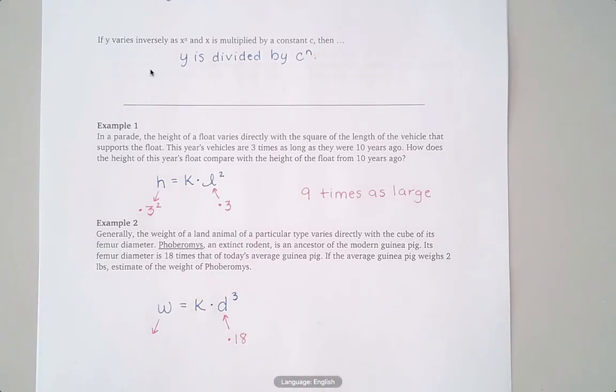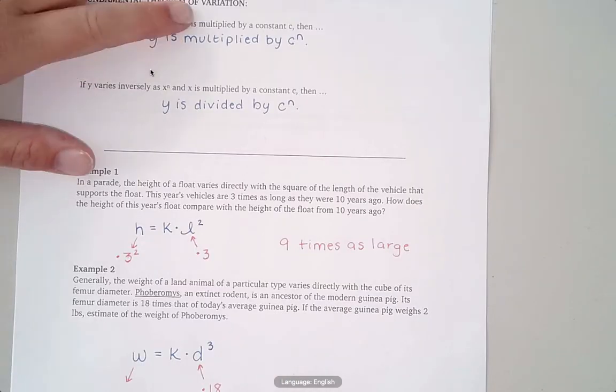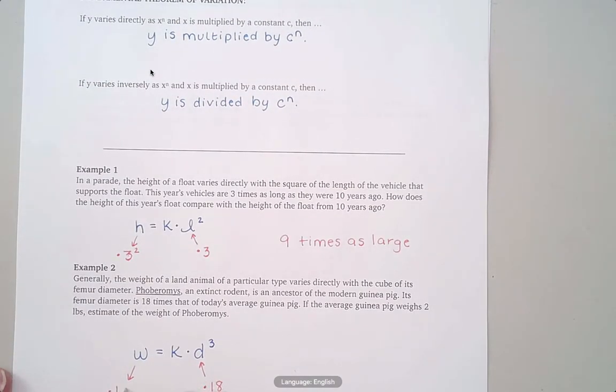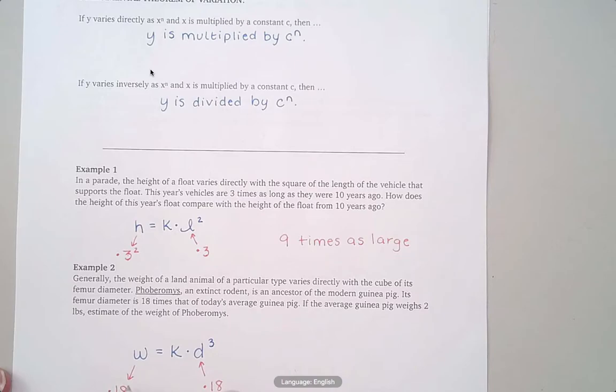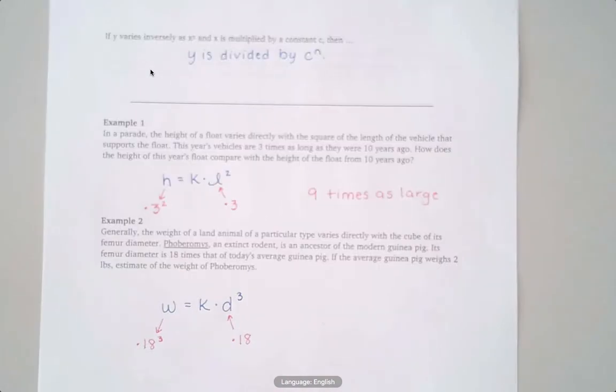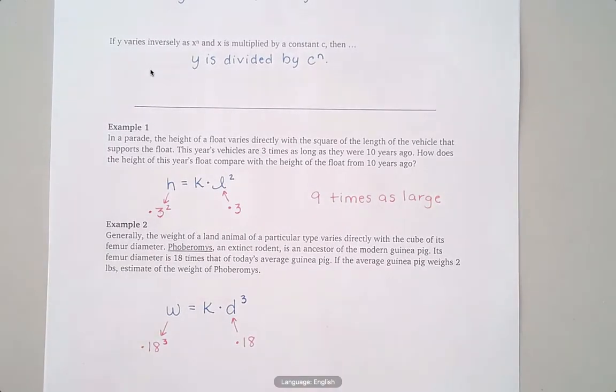Well, it's direct variation, so I know multiplied is going to go with multiplied, right? Multiplication and multiplication going to go together. So I'm going to say it's times 18, but that 18 is going to be raised to the power of 3. So we know if we were to take the weight of a modern guinea pig and multiply it by 18 cubed, that would give us the weight of this beast. Well, we're in luck because this problem tells us what the weight of a modern guinea pig is. So that's exactly what I'm going to do.